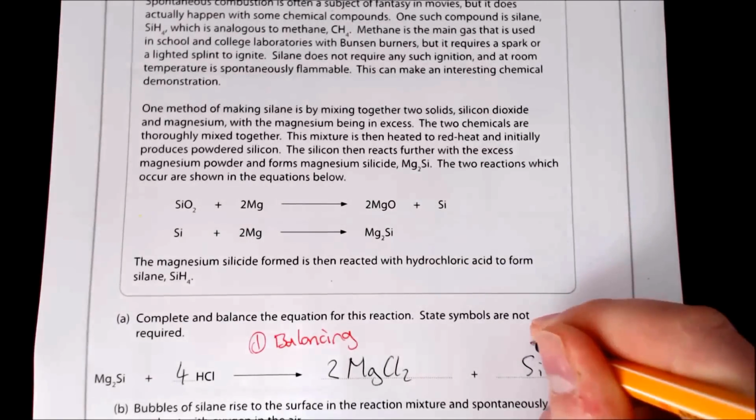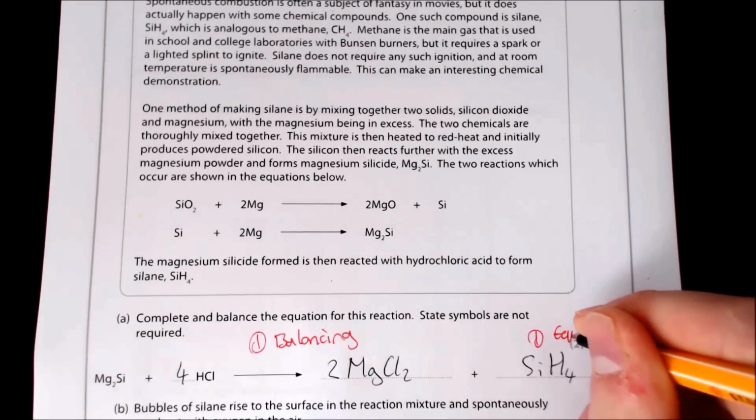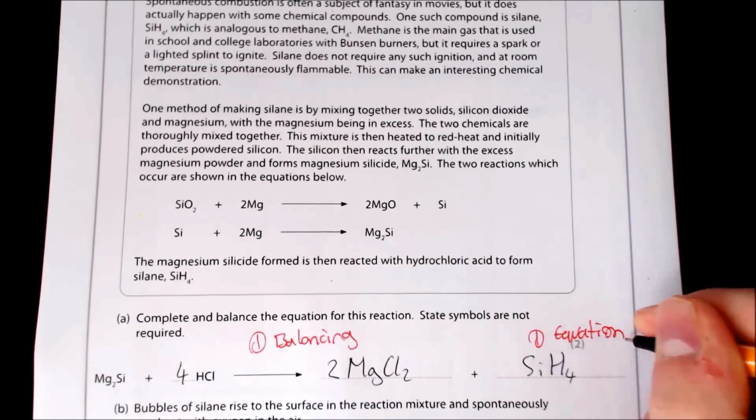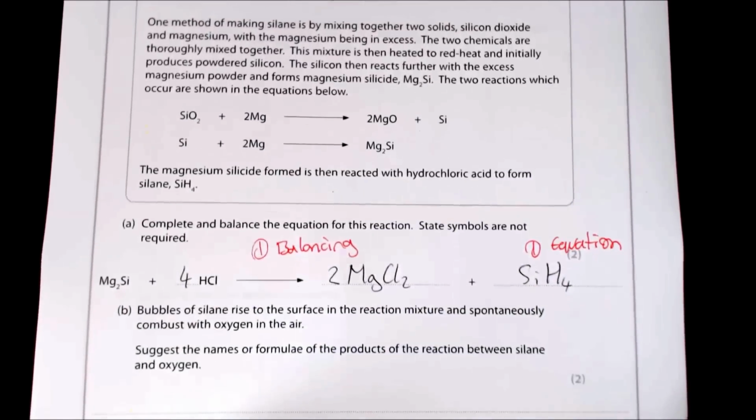And then you get 1 for the equation, obviously, to put the equation over there. Alright, so 2 marks, not too bad. Okay, and the next part.